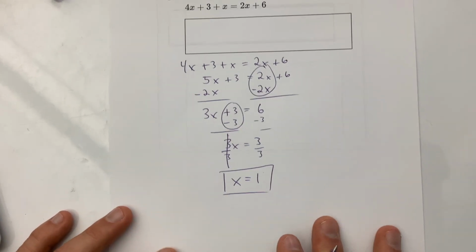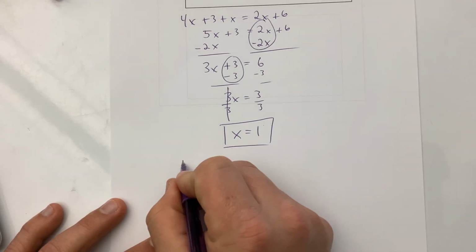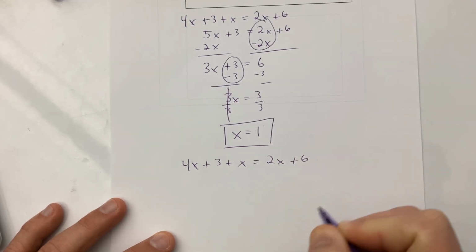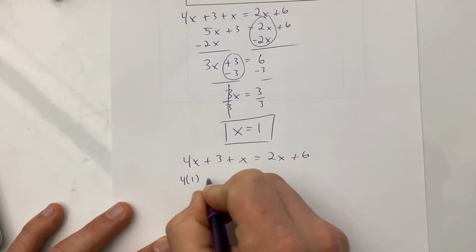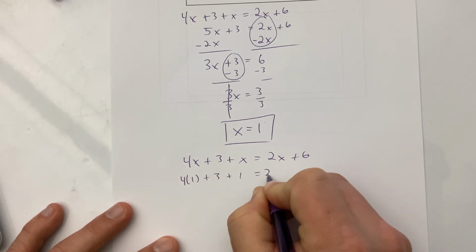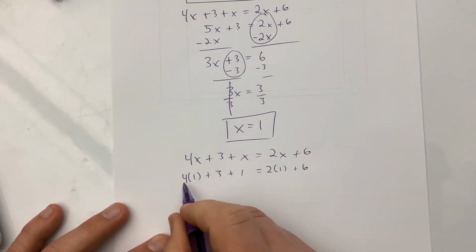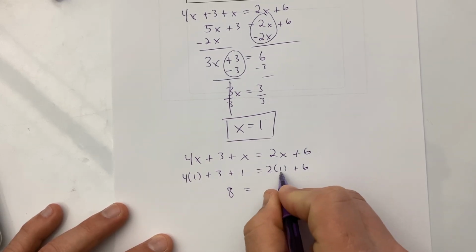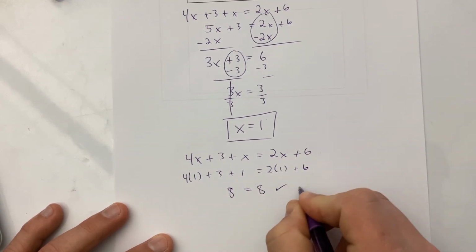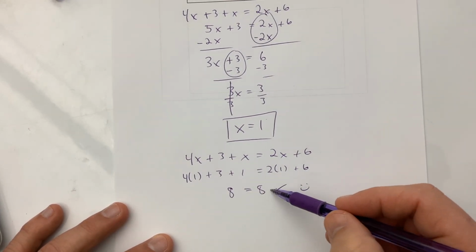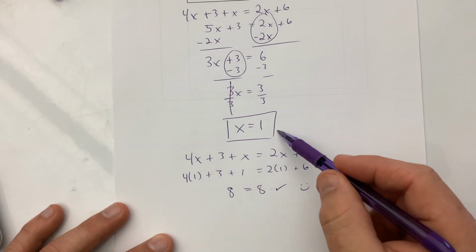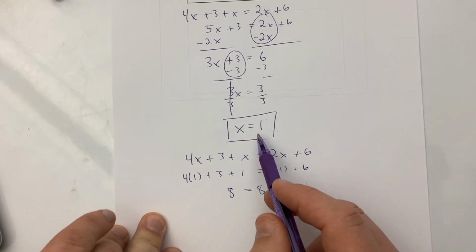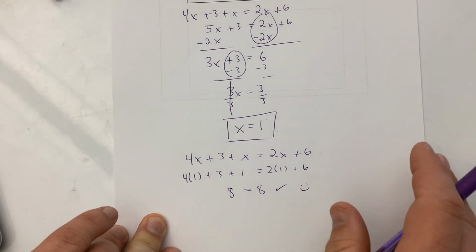Okay. I'm going to plug this one in. I'm not going to do it for all of them, just in the interest of time, but just to show you what you should be doing. We're going to put in a 1 wherever I see an x. 4 times 1 is 4. Plus 3 is 7. Plus 1 is 8. 2 times 1 is 2. Plus 6 is 8. Woohoo! Remember, 8 is not the solution, right? 1 is the solution, because the solution to an equation is the value of the variable that makes both sides of the equation equal.